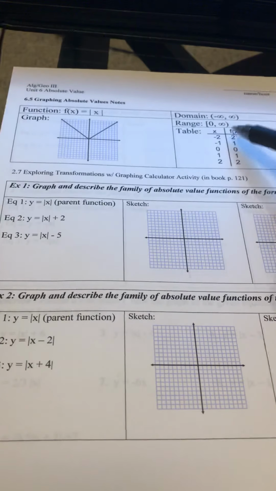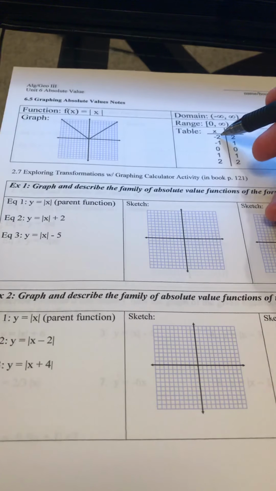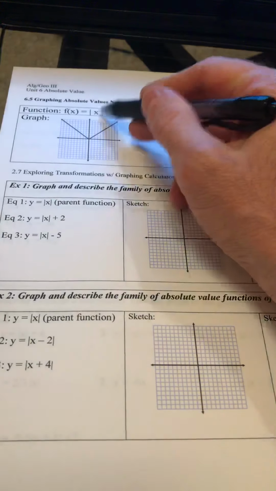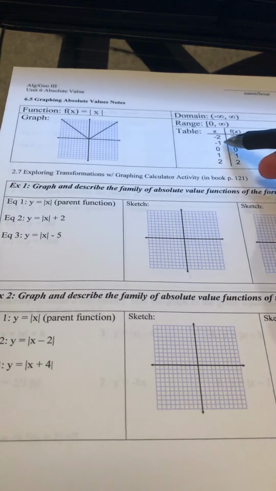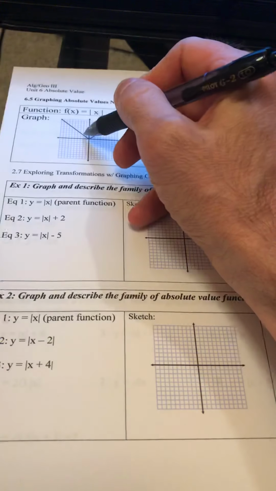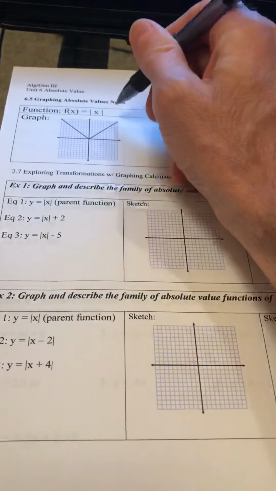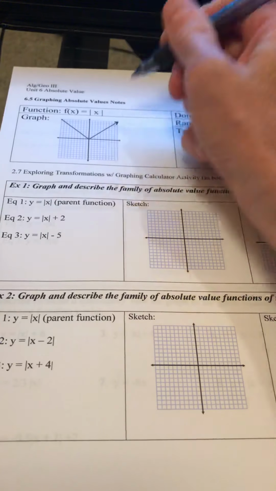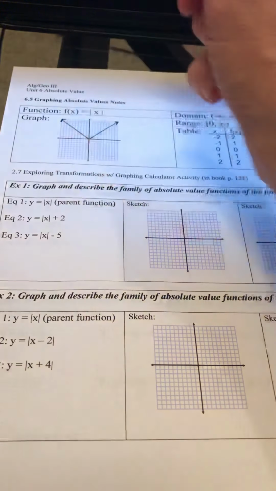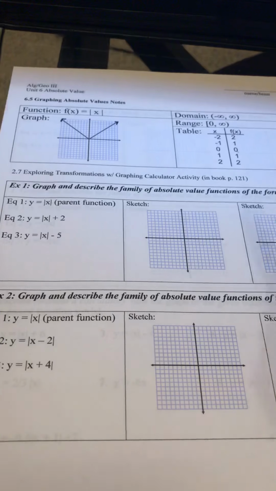Now, the way you come up with these points, when you take the absolute value of -2, absolute value turns it to positive. For the -1, again, absolute value turns that to positive 1. 0, 1, and 2 don't change. So -2, 2 would be there, -1, 1, 0, 0, 1, 1, and 2, 2. The graph of the parent function ends up being a V shape.